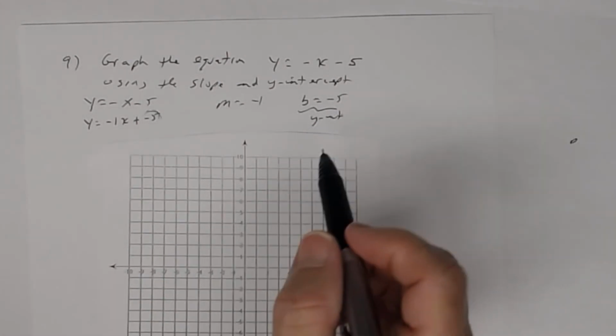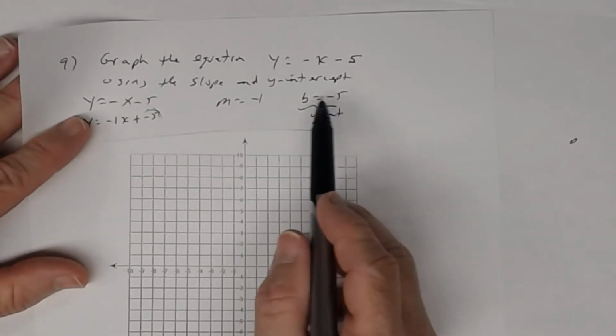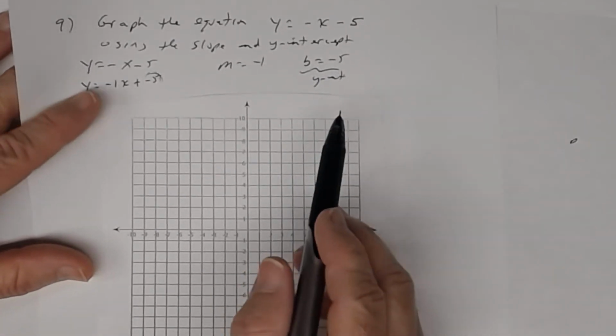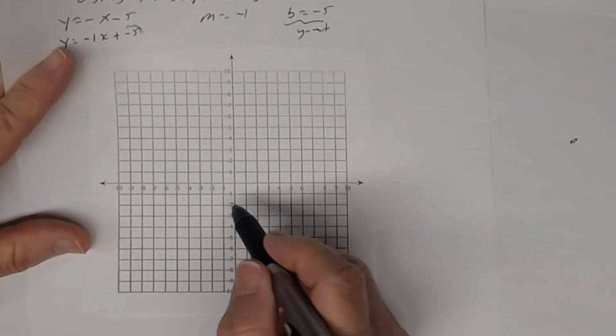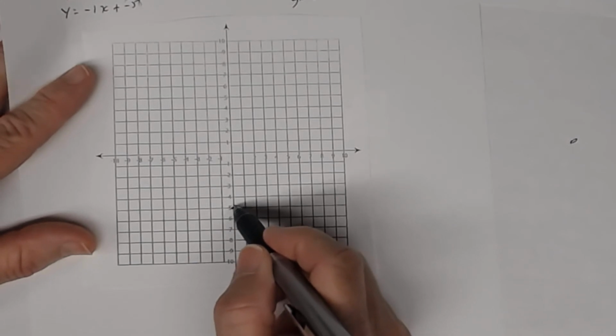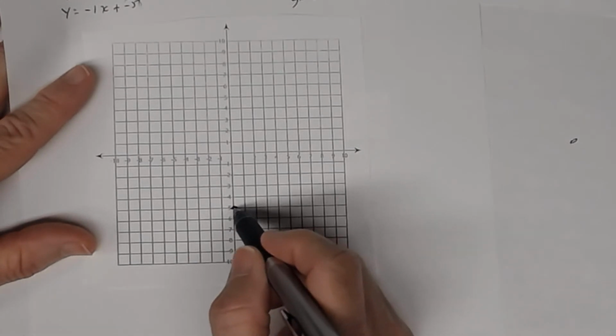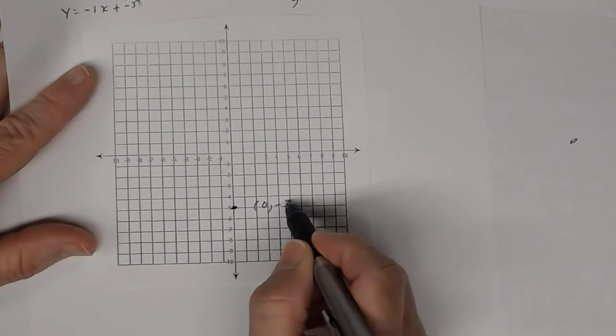All right, now, to graph that line, I need 2 points. I already know one of them. That's the y-intercept. That's where the graph crosses the y-axis. So that's going to be at negative 5 on the y-axis. That's here. Okay? Negative 5. So that has coordinates 0, negative 5.